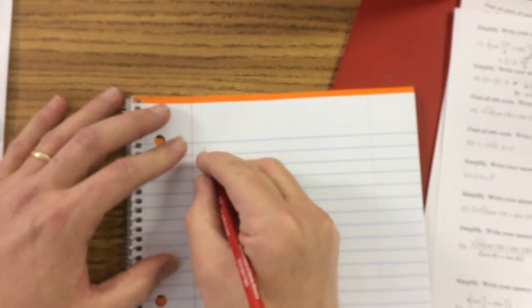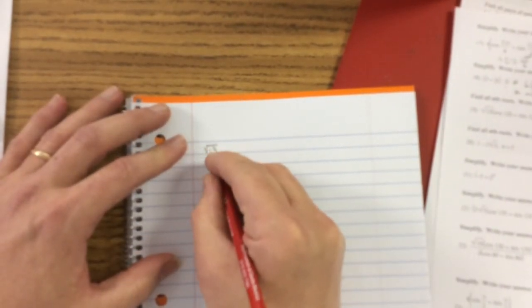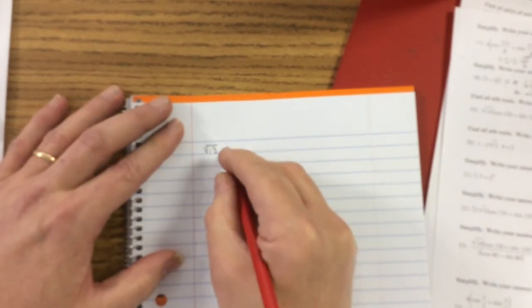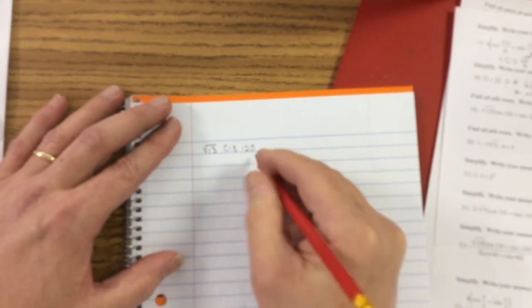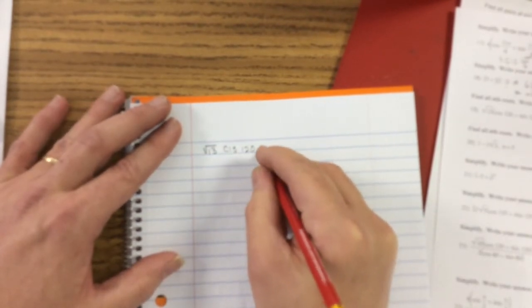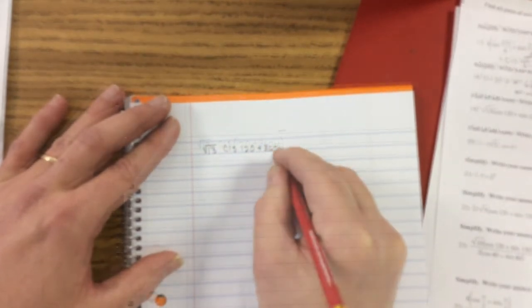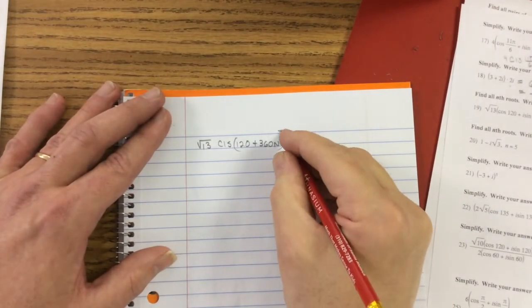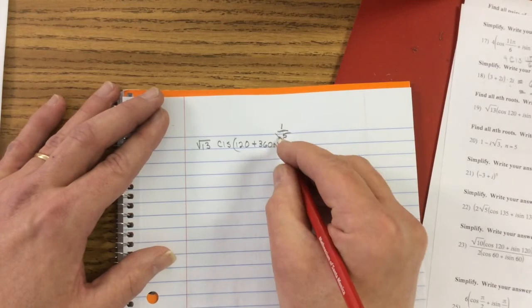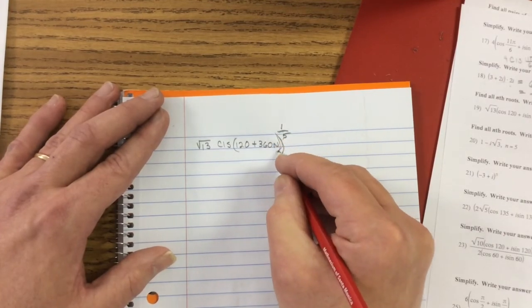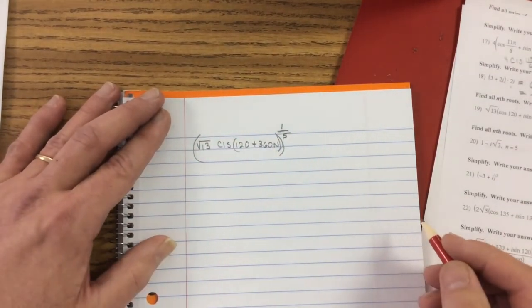Find all nth roots of square root of 13 cis 120. Now you got to remember that 120 is the same as plus 360n. And we're going to raise that to the 1/5 power. Yeah, you need 2 sets of parentheses here.